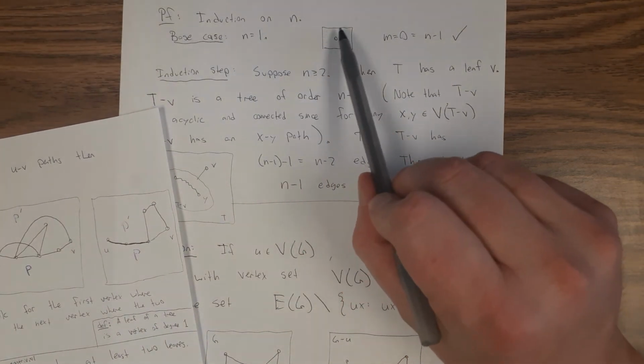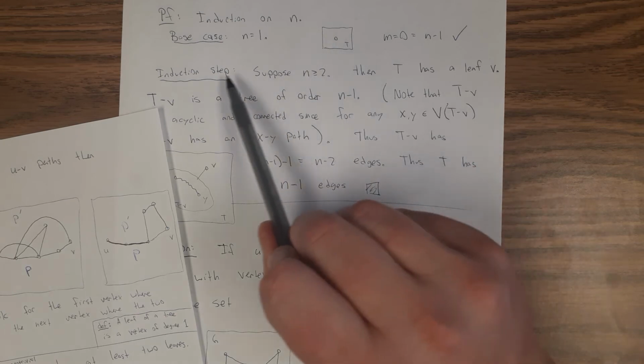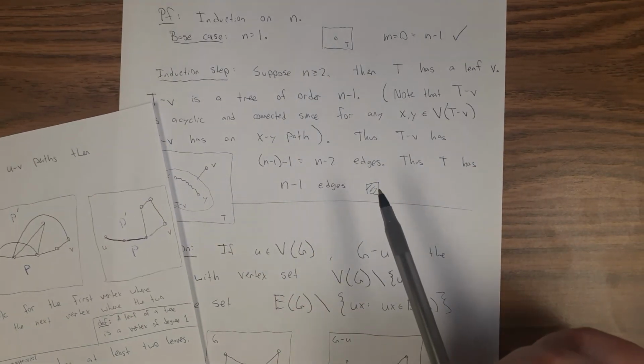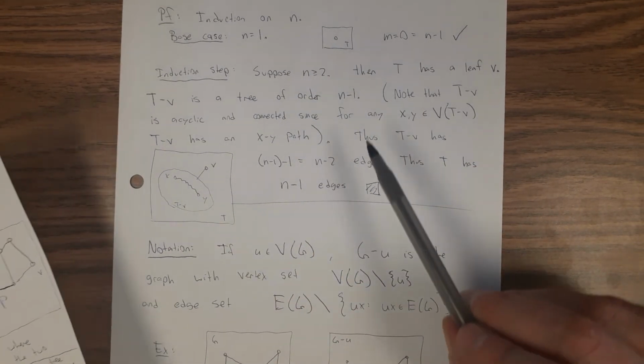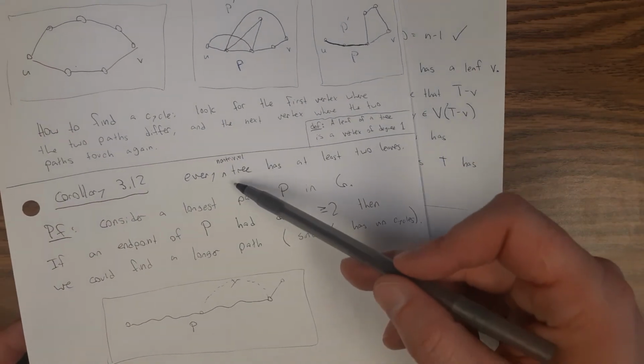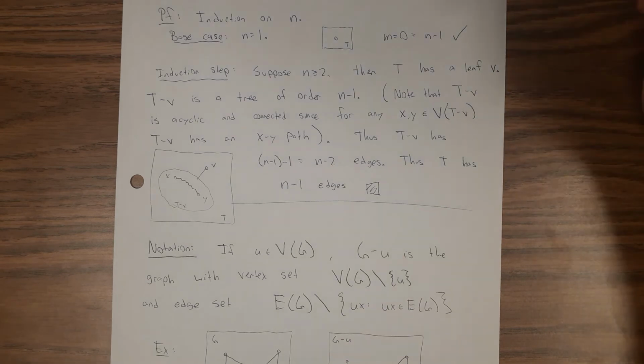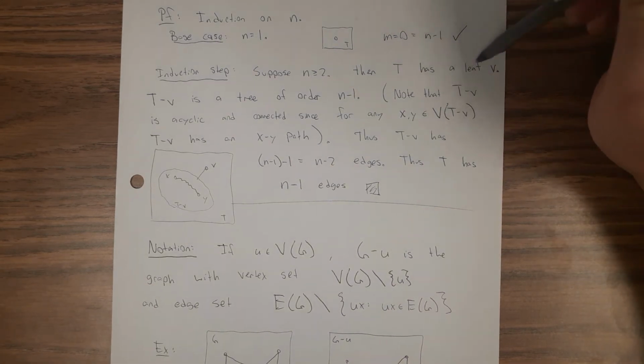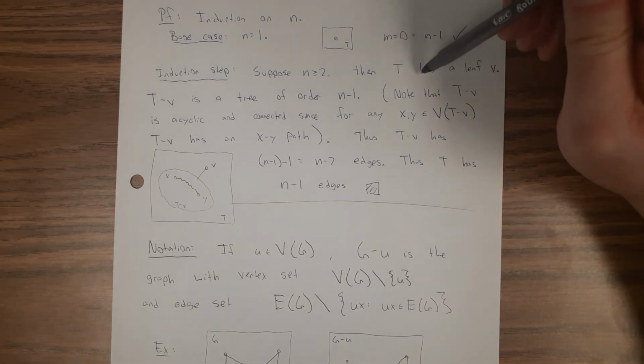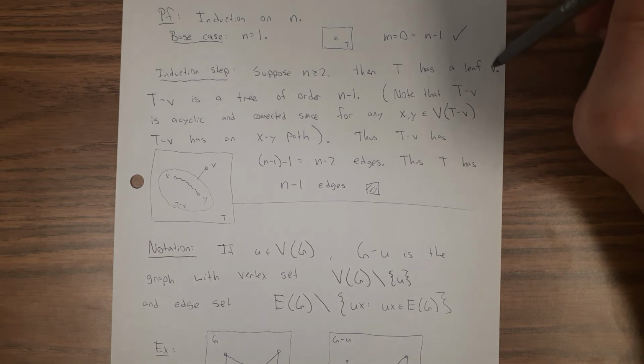The base case was the trivial tree. For the induction step, we don't have a trivial tree. N is at least 2. So this is a non-trivial tree, so it has at least 2 leaves. And I don't really need 2 leaves, I just need 1 leaf. So let's just pick one of the leaves, it doesn't matter which one, and call it V.